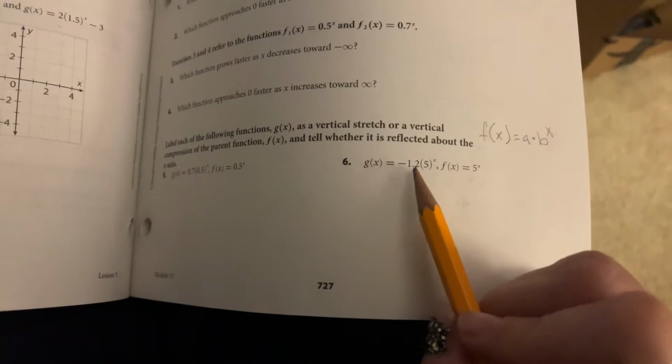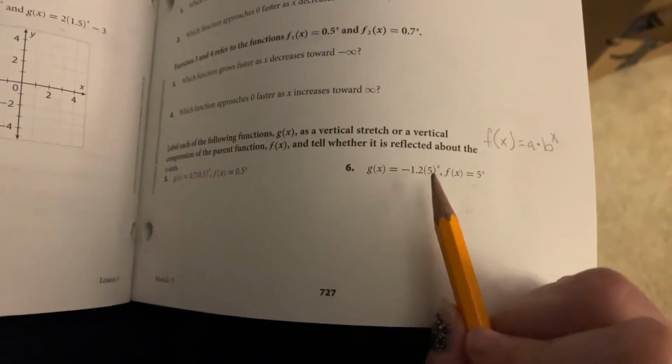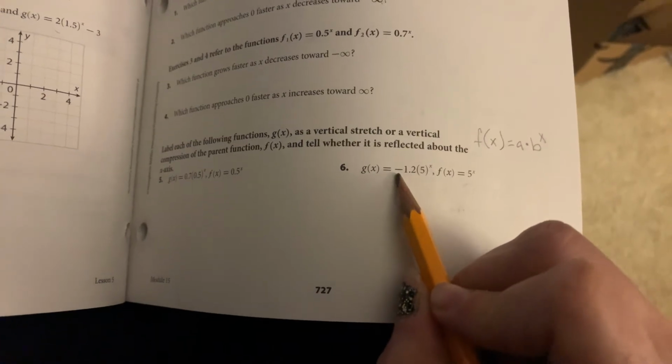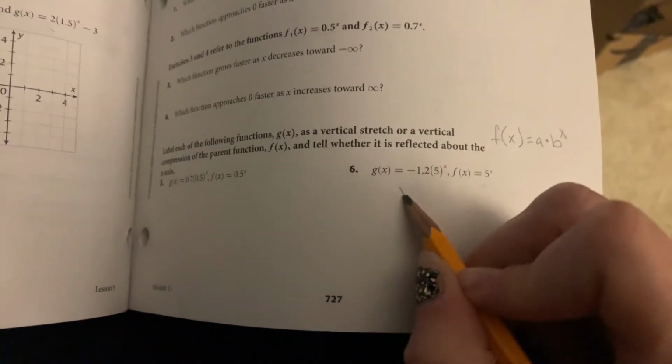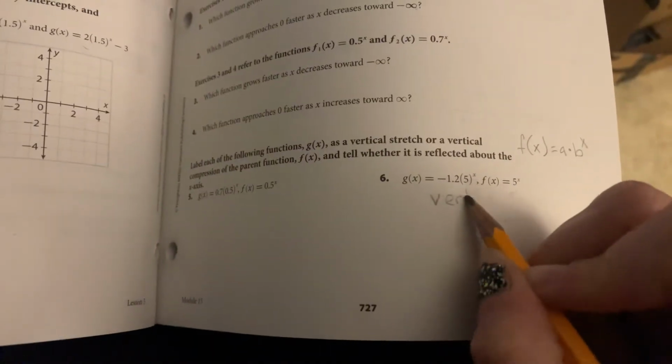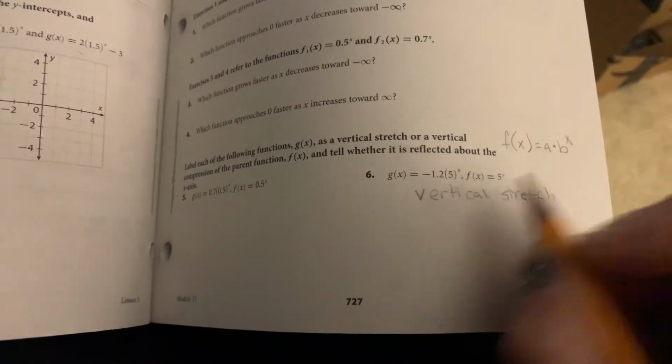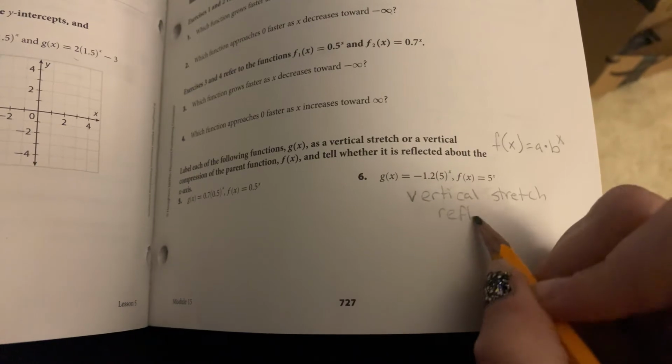So if this value is greater than 1, then it's going to go up at a faster rate. And since it's negative, it's going to actually go down, but at a faster rate than 1 would. So this is a vertical stretch, and it's also a reflection over x.